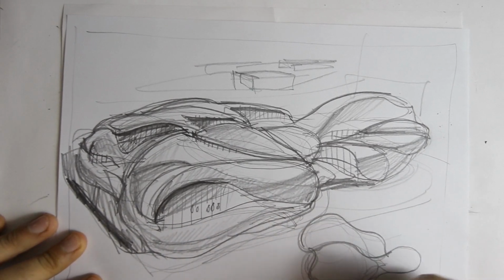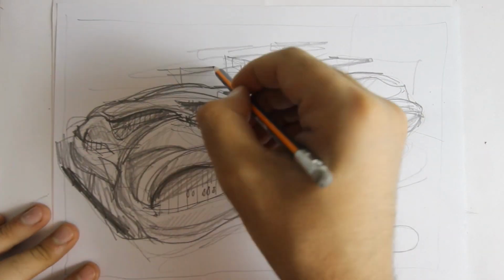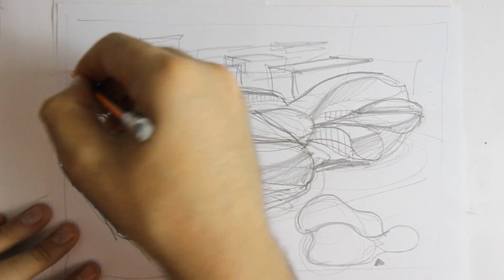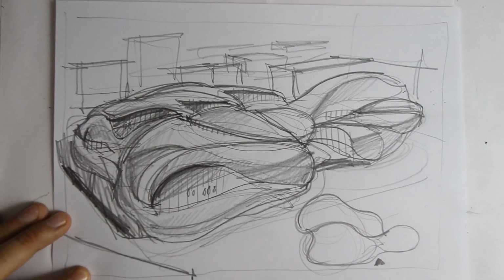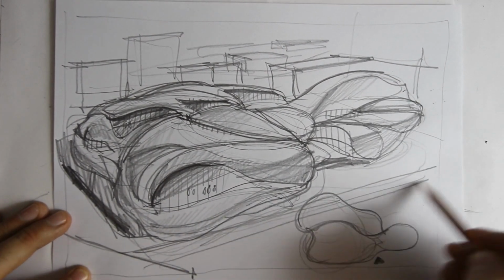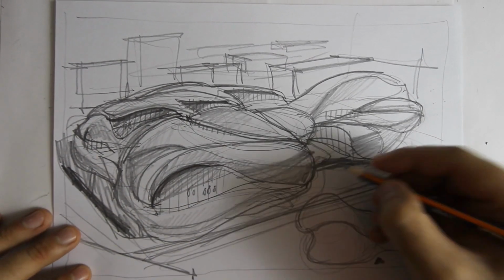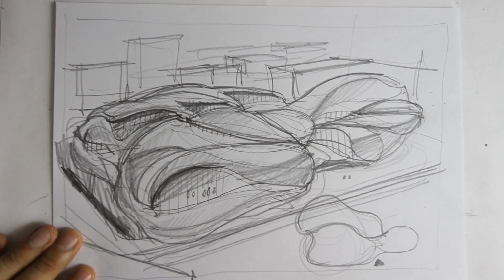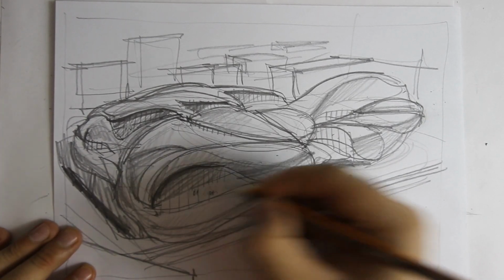Adding buildings to add context. You can draw the people smaller so you have a different scale. This is exactly what I did here.